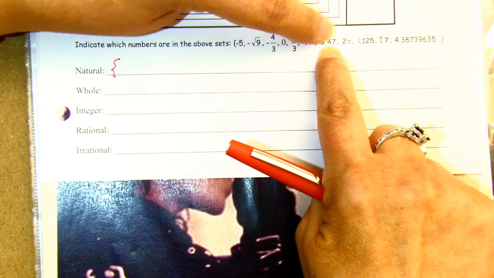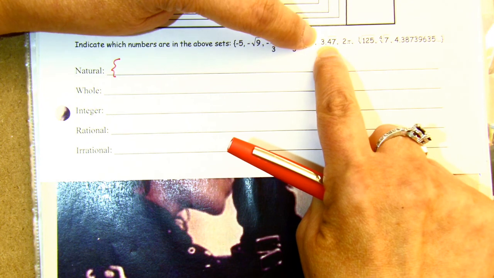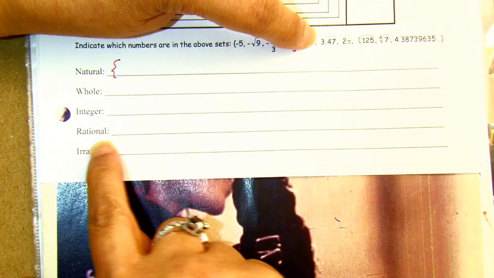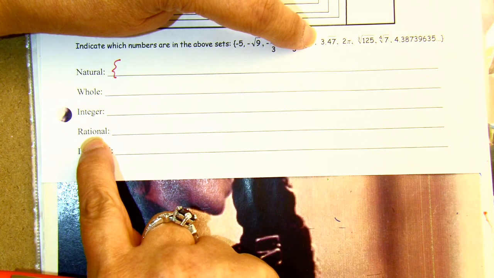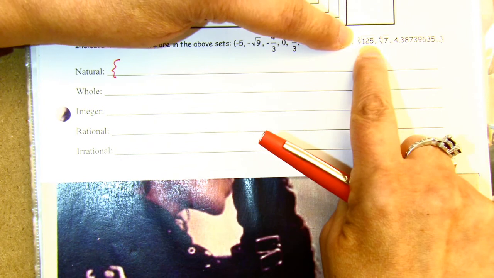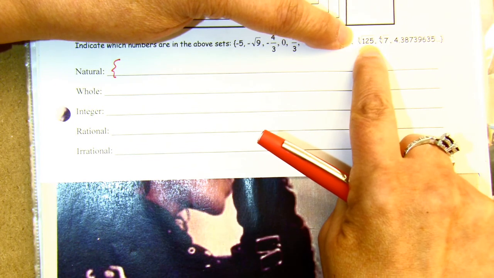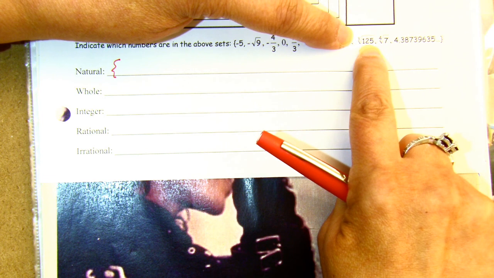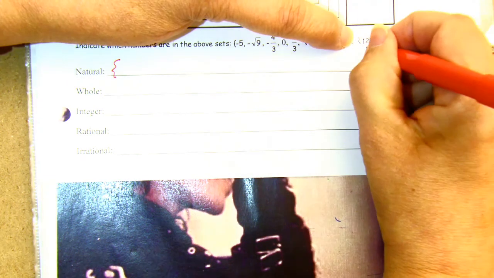No. Because that's going to be in our rationals. Okay, with decimals that repeat. 2 pi, irrational. Oh, cube root of 125. What is the cube root of 125? What number times itself 3 times is 125? That would be the number 5. This thing is equivalent to the number 5. And 5 is a counting number.